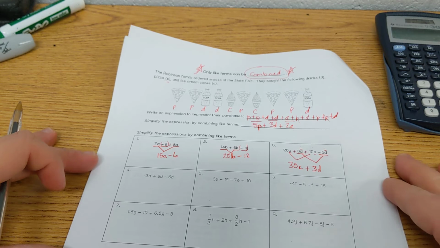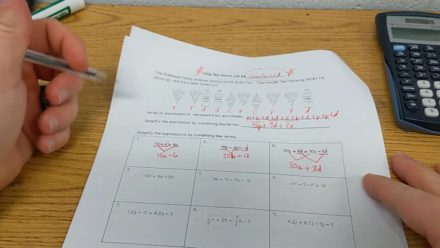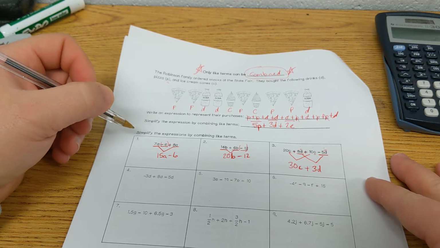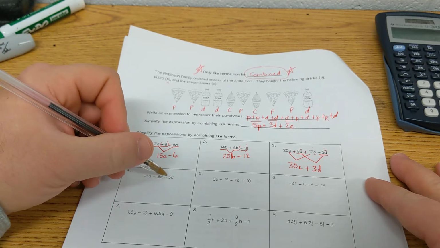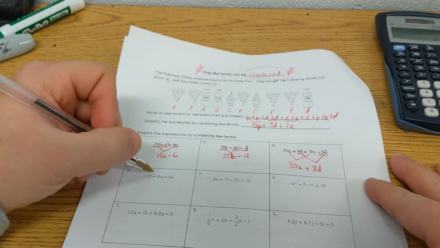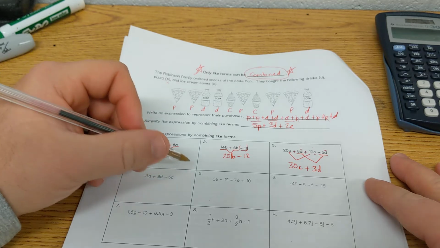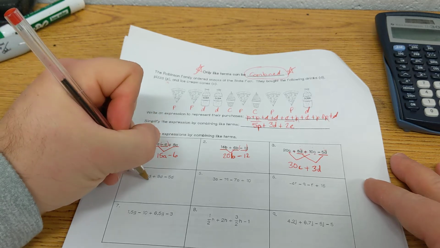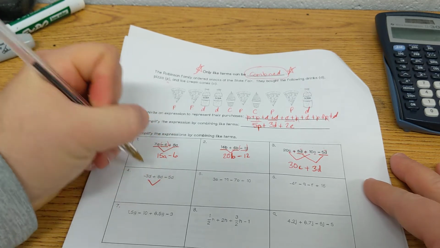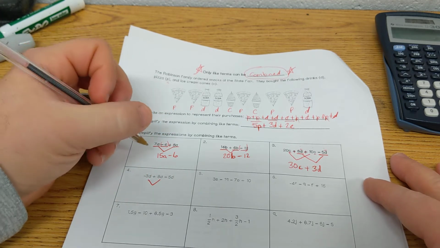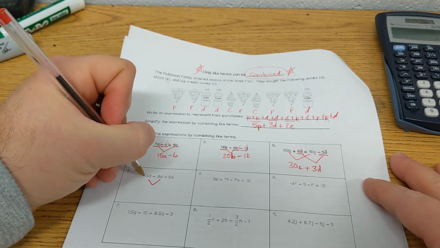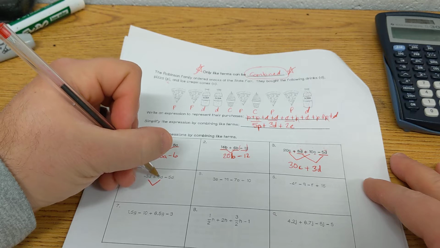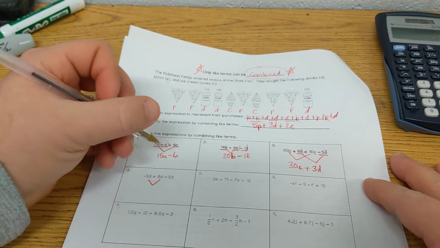Number 4. There's a couple different ways you can do this. You can combine your negatives first, or you can just work straight through. So we'll just work straight through and look at this. We have, because these are all like terms, negative 3d plus 8d minus 5d.